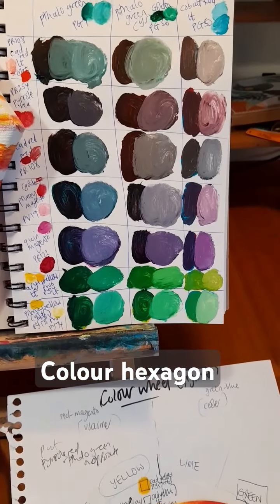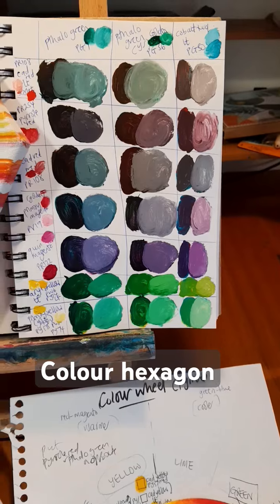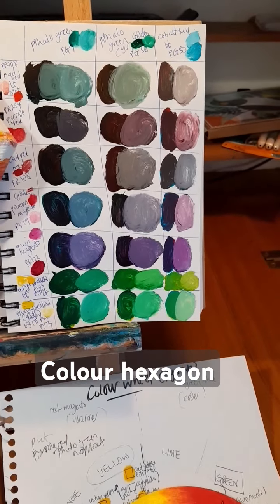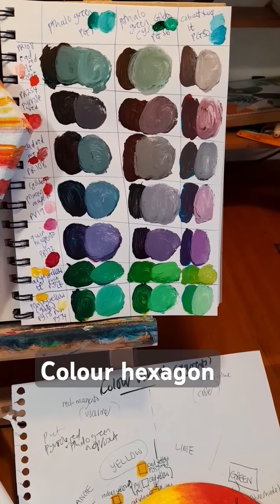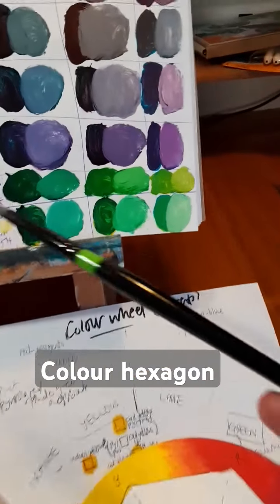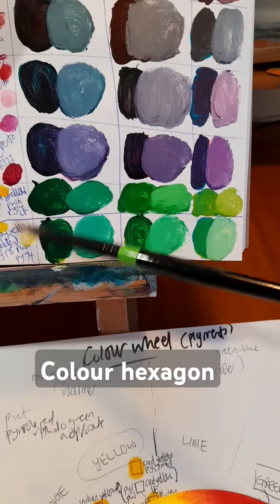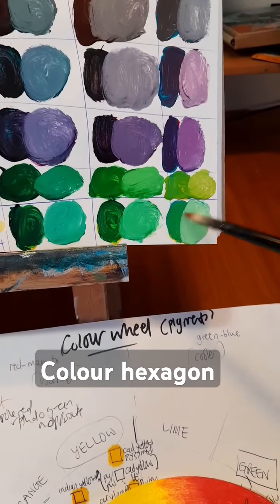Yeah, sure, you can mix green with blue and yellow the traditional way, but it actually is not as vibrant. So you can show here with 2 of my yellows just how vibrant these greens are.